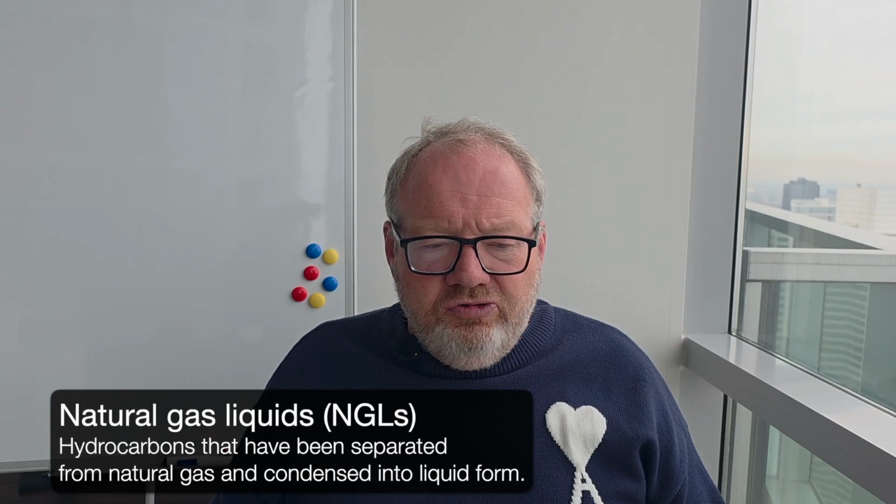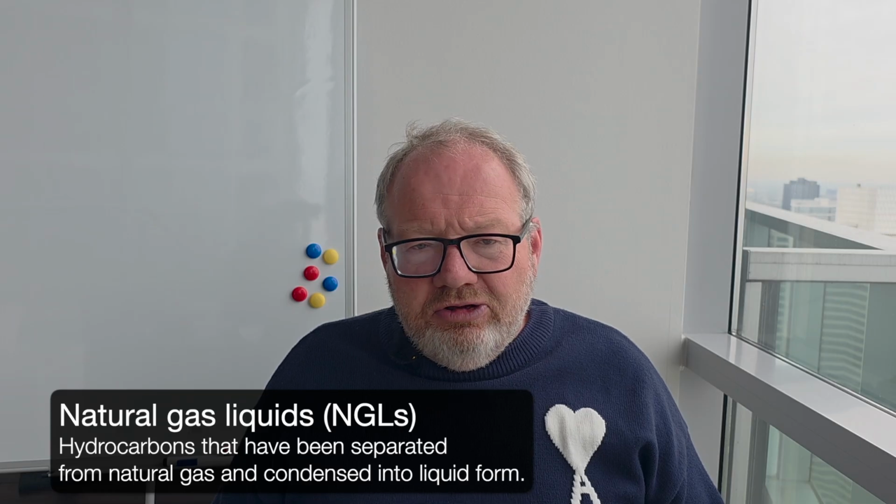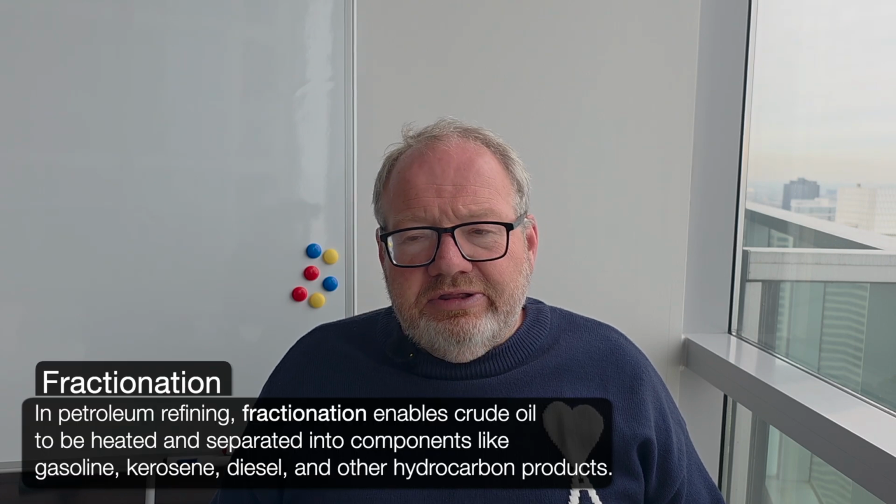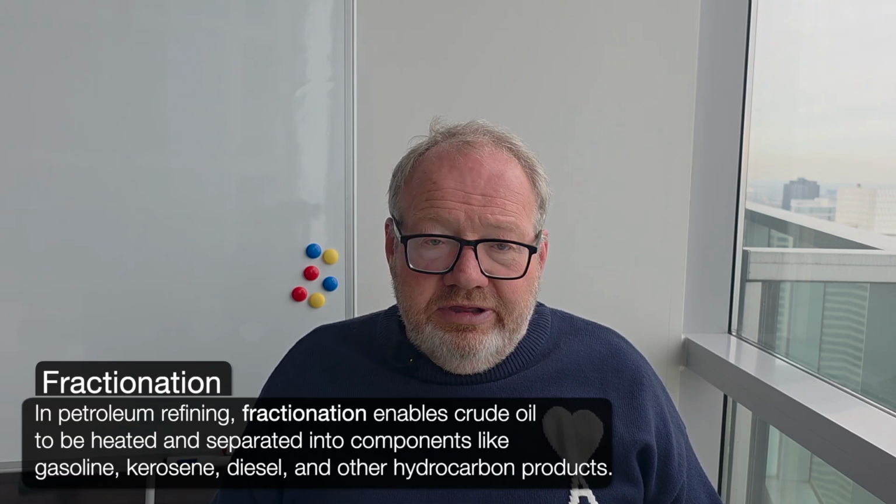So they typically handle NGLs from the time it's taken out of the ground to the time it's used by the customer. They do fractionation, they do processing, they do pipelines, they do everything. These are big plants. There's a lot of infrastructure cost, and they're very, very good at it.